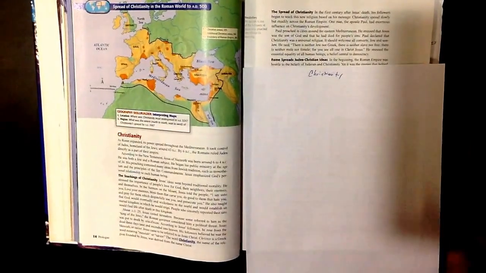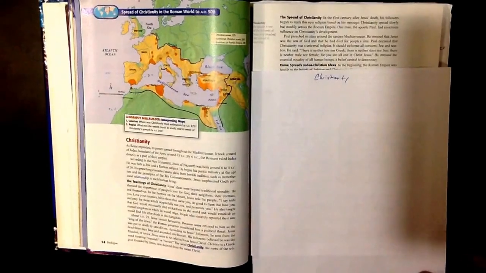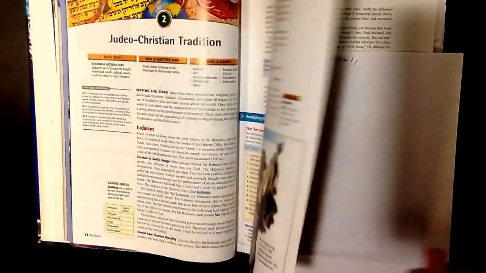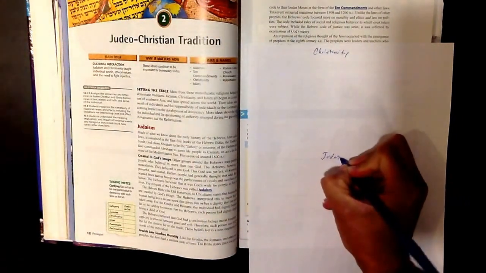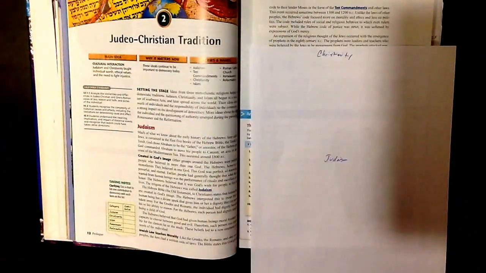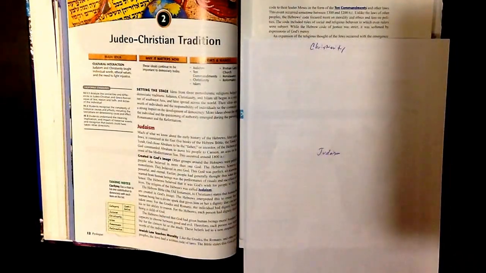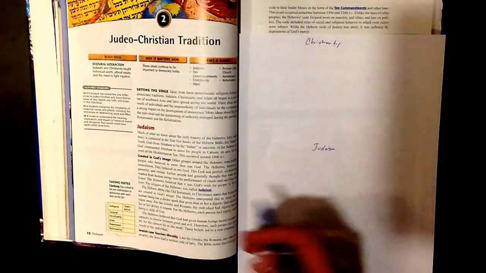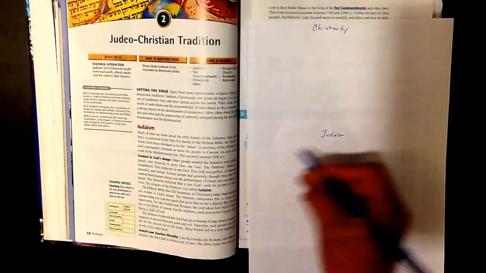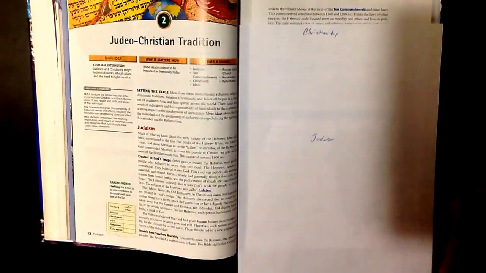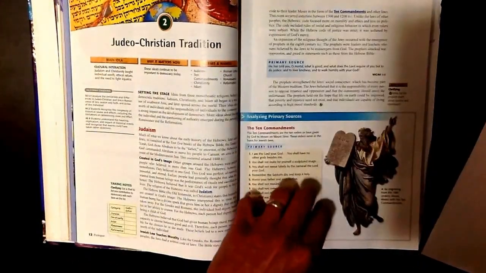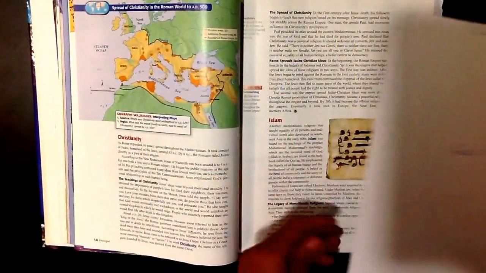Once you're done with that, you need to take on the role of, let's say, a Jew. You would go back and say, okay, Judaism, and take on the role: I'm a Jew, and I need to tell one of my friends, who is maybe either a Christian or a Muslim, because those are the other two religions we're dealing with, the basic tenets of that. So maybe in this case you're writing to a Muslim, so just make sure you're writing in that direction.